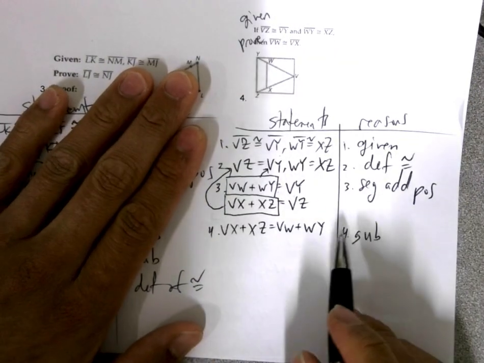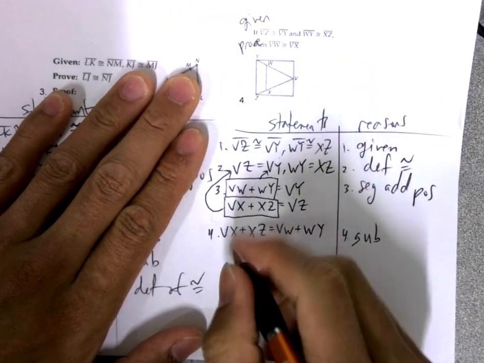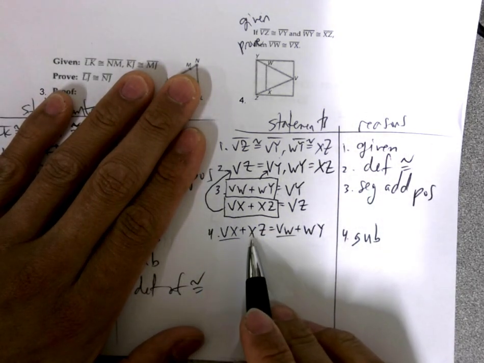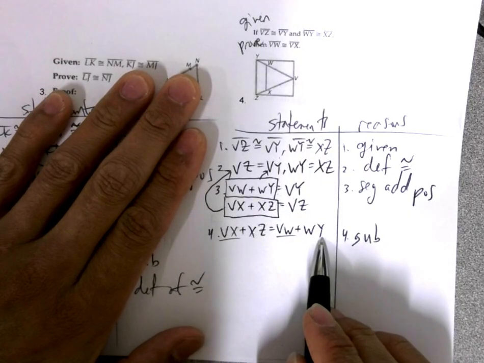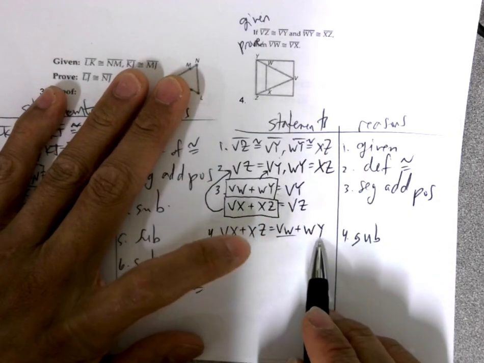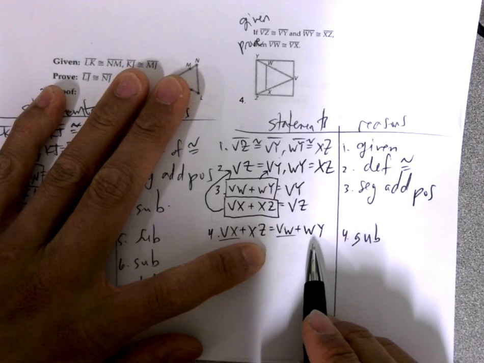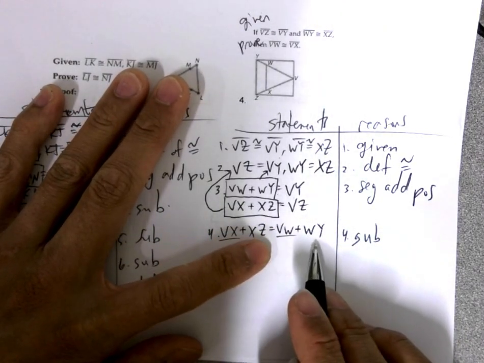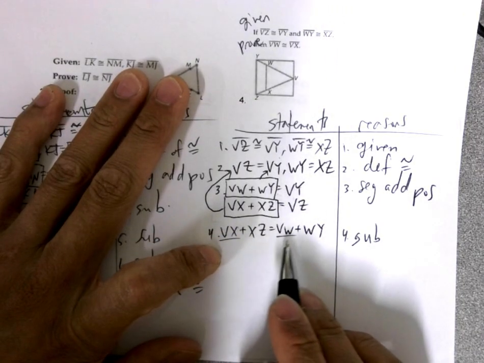Okay, so now what do we do? Well, we want Vw to equal Vx. So we want the Xz and the Wy to go away. We can make them go away if they're the same value. If it was Wy and Wy on both sides of the equal sign, we could subtract Wy from both sides of the equal sign. These two expressions will go away, leaving Vx is equal to Vw.